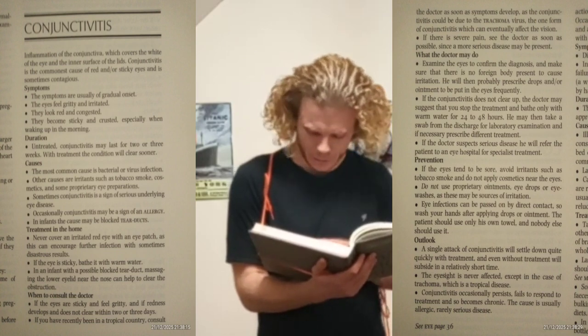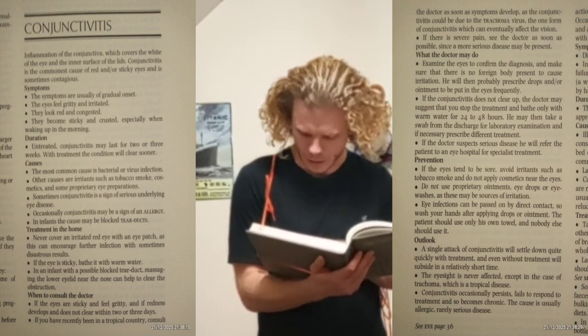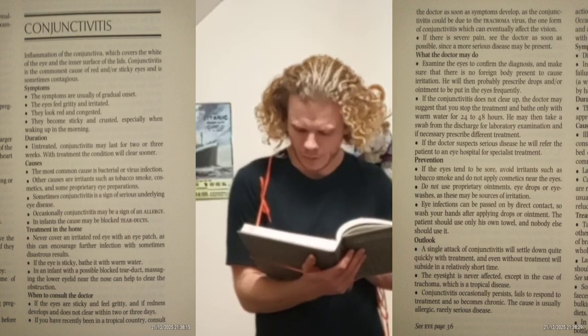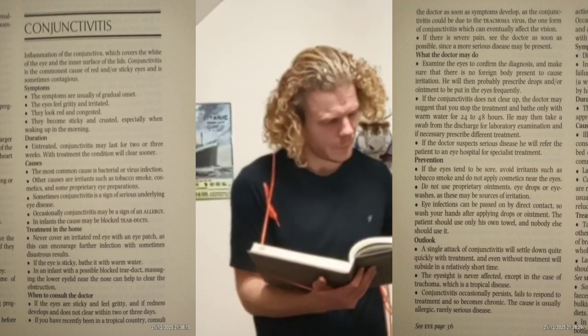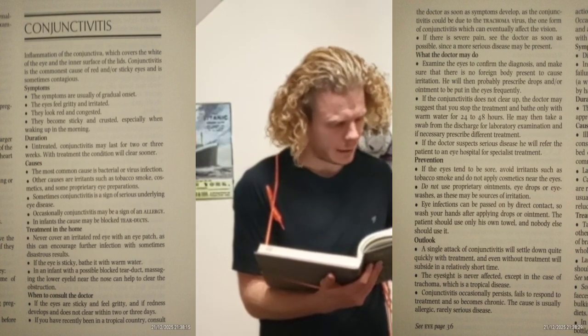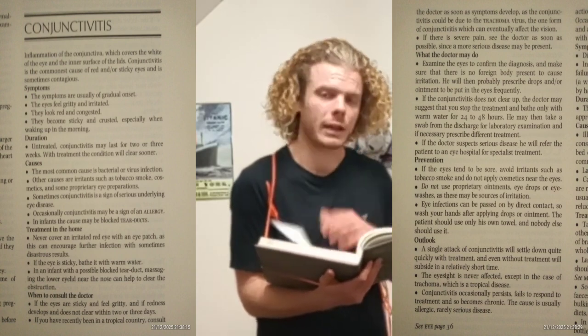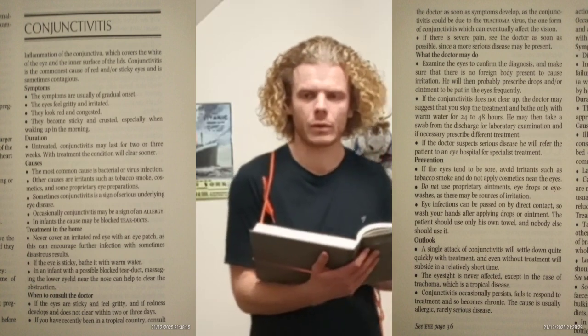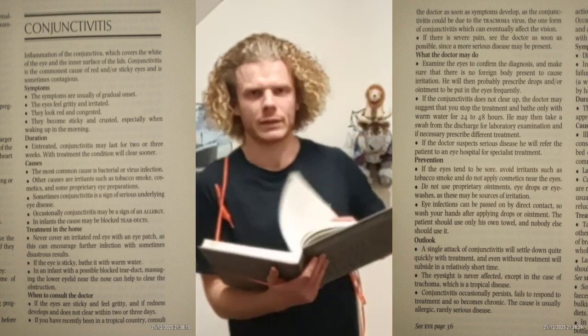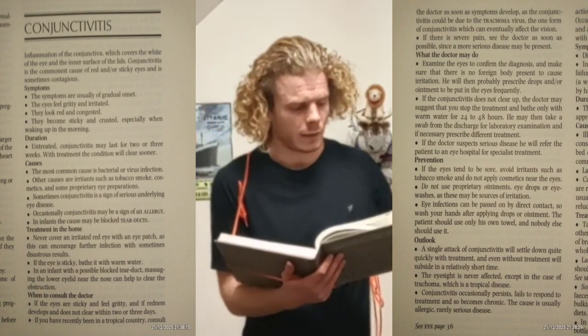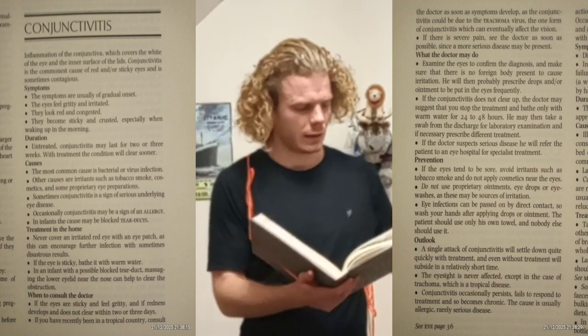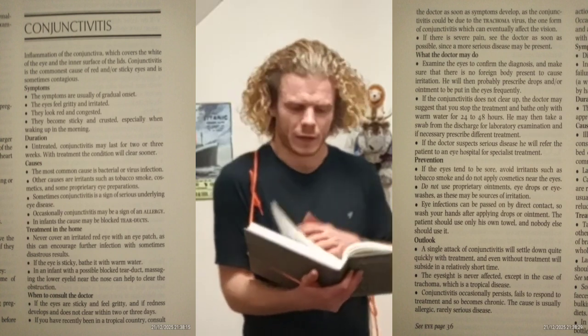Okay, when to consult the doctor. If the eyes are sticky and feel gritty, and if redness develops and does not clear within 2 to 3 days. If there is severe pain, or if a person has pain or redness for 2 to 3 days, they should see a doctor. Or if they have been in the tropics, so that it is possible to have trachoma.